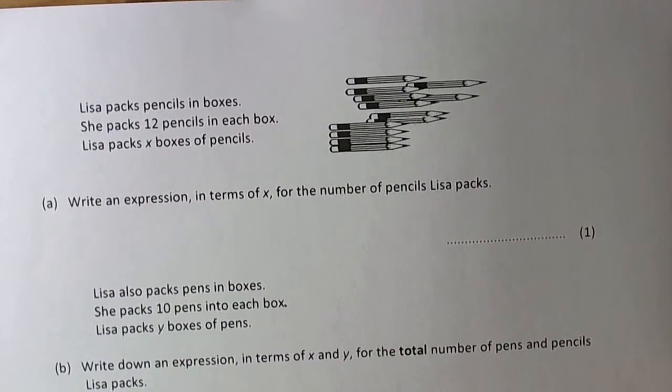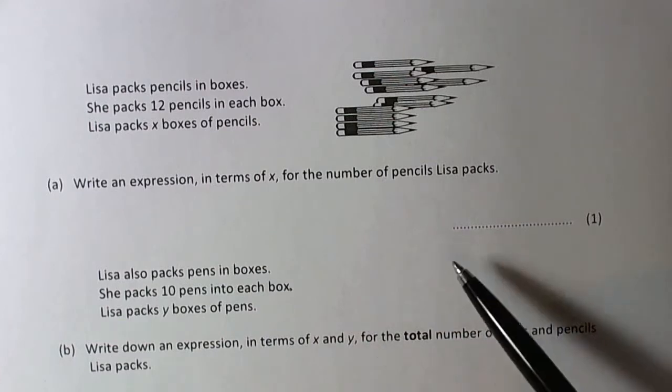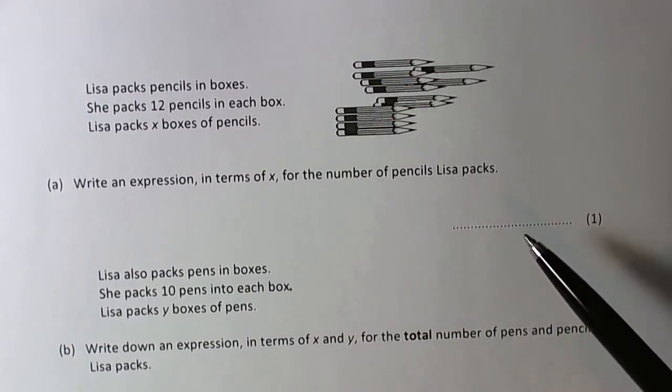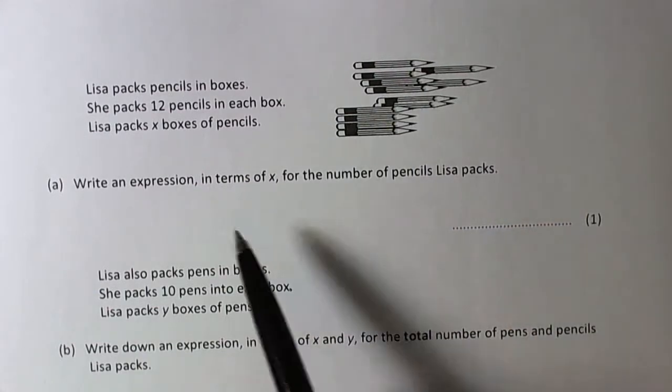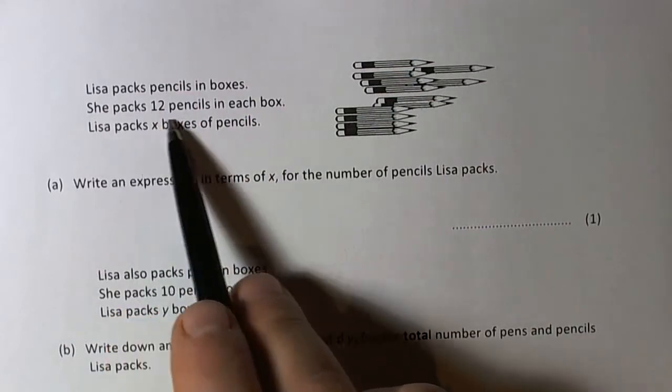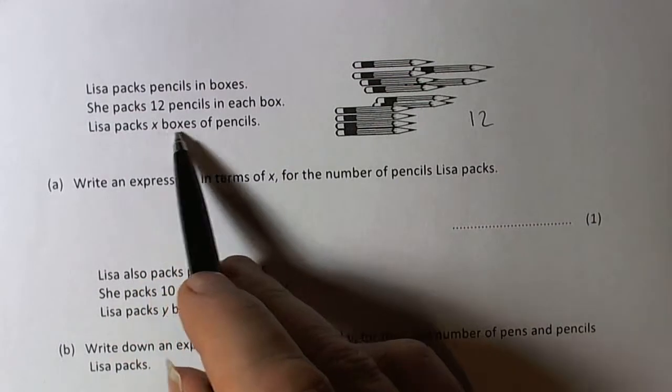Okay, so writing expressions. What we've got to do is read the question carefully and think what would happen if we had numbers rather than letters, and the letters follow the same rules as the numbers. So that's how we really think of expressions. It's saying that Lisa's packing pencils, there's 12 pencils in each box, so that's an important number, and she packs x boxes.